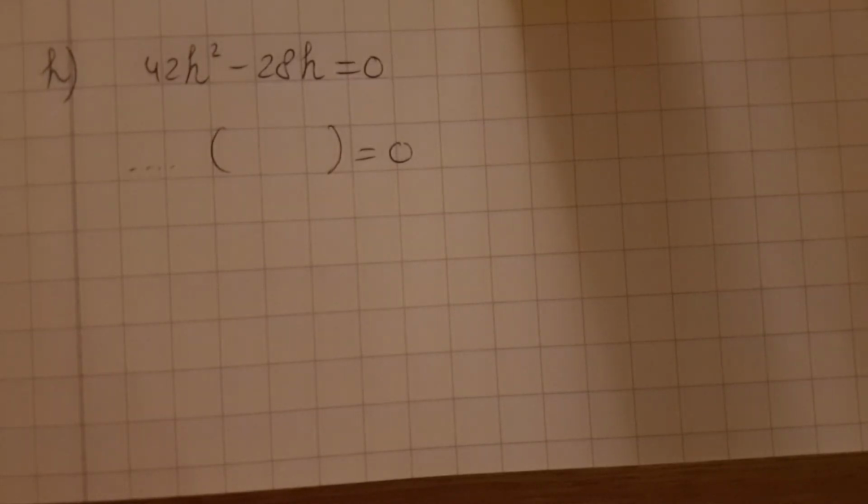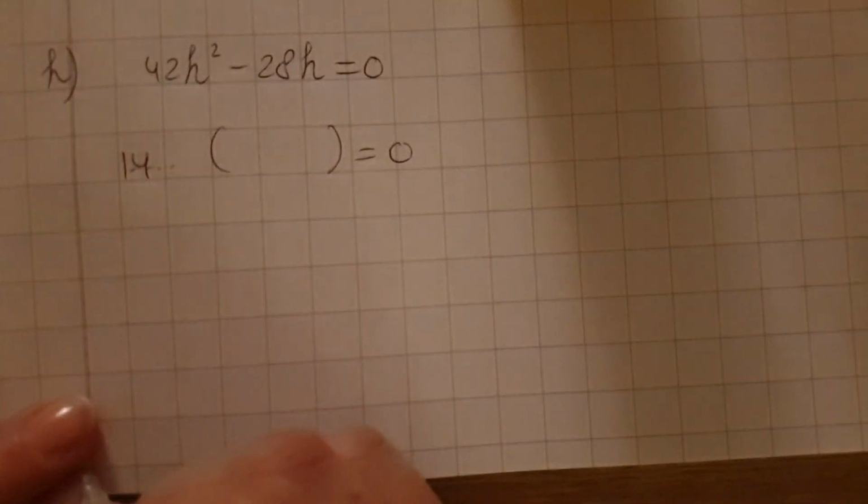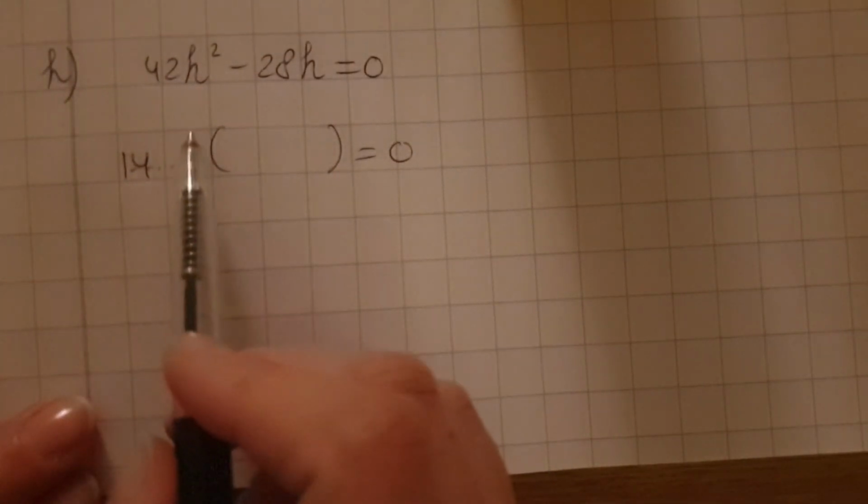Maybe it's 7. If I divide this by 7, it's 6. If I divide this by 7, it's 4. Maybe there's an even higher number. Maybe it's 14. If I divide this one by 14, it's 2. And if I divide this one by 14, is that 3? 3 times 14 is indeed 42. So I guess the highest common factor is 14. And then the letter, what they have in common is h.